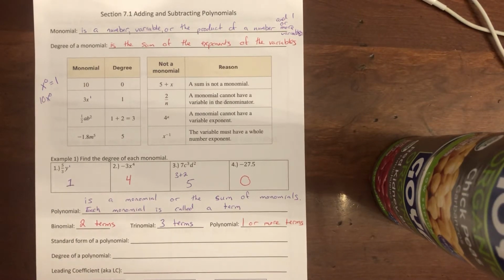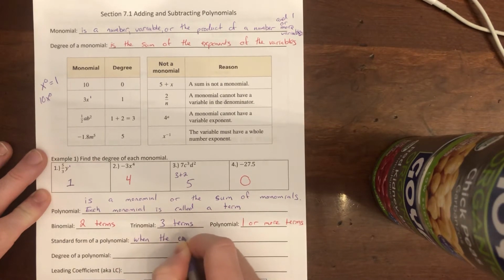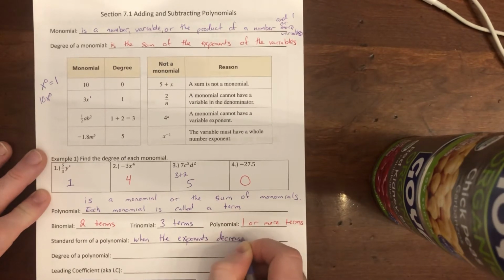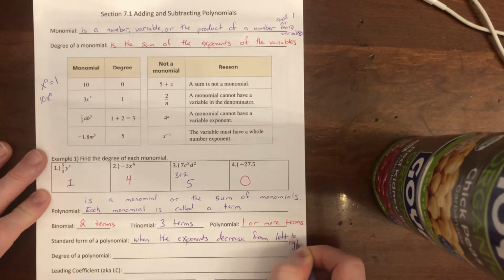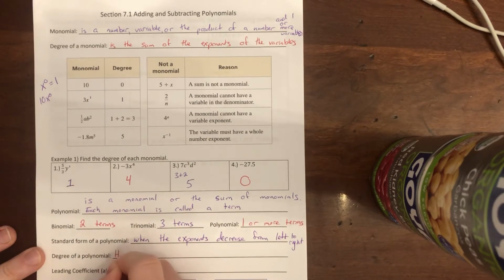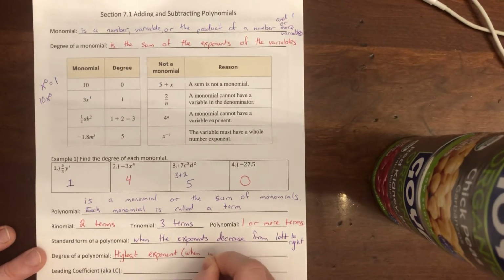Okay, standard form of a polynomial, we always want to write these in it first, is when the exponents decrease from left to right. Right, we want the highest one all the way to the left and keep going down in order all the way down to our constant or our 0 exponent. All right, the degree of a polynomial is the highest exponent when written in standard form.